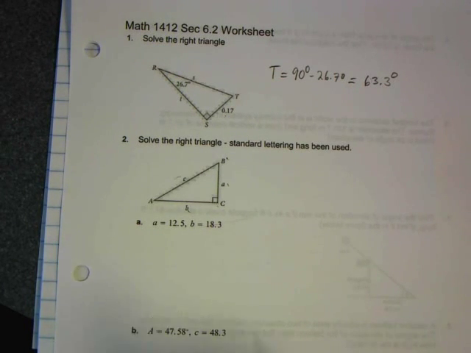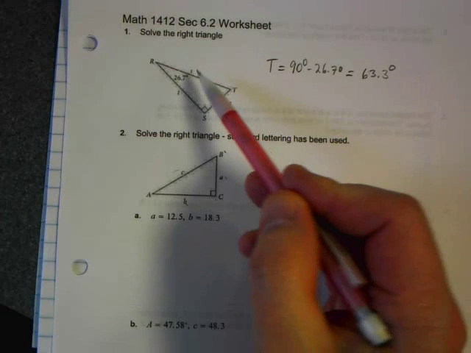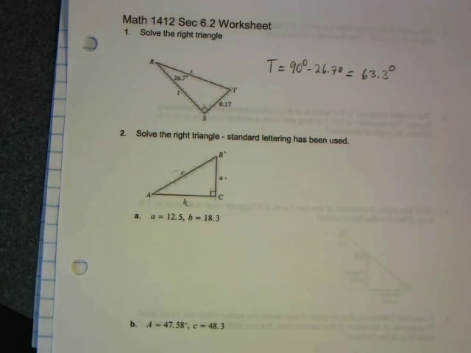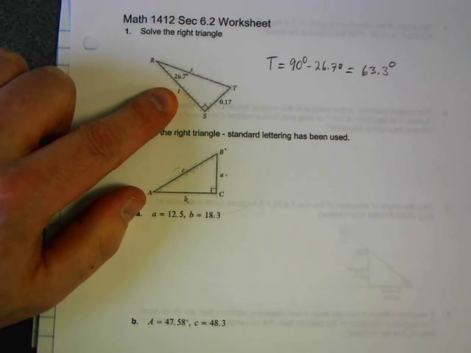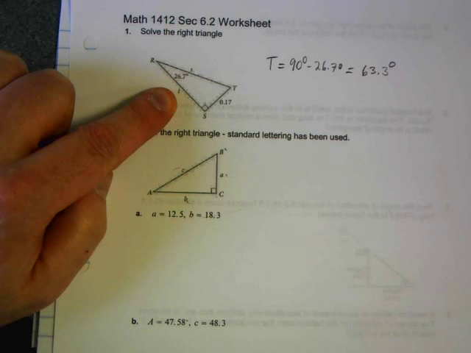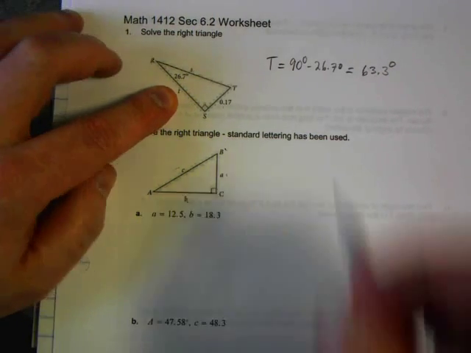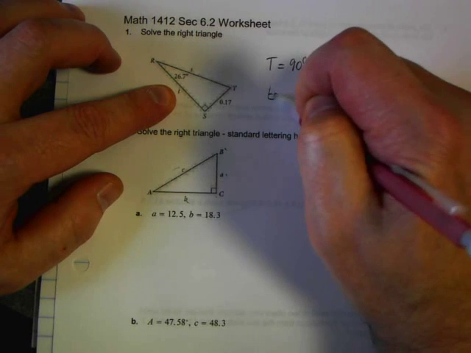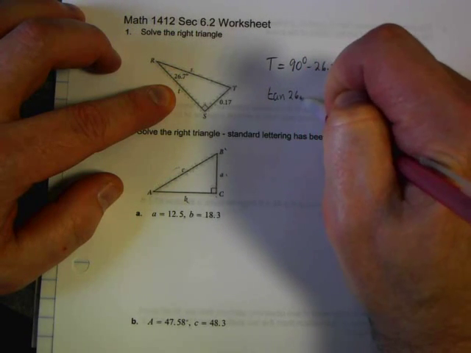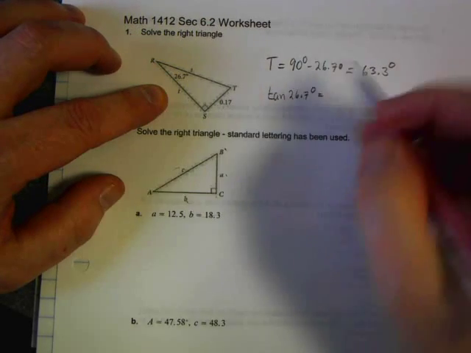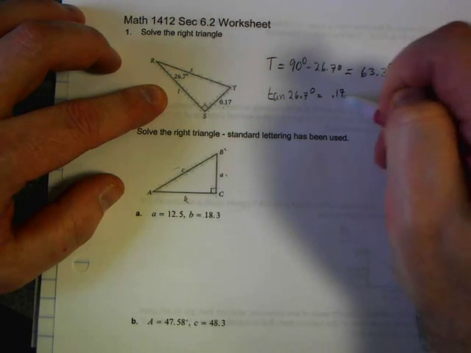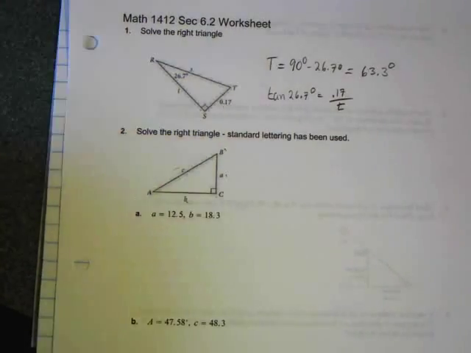And how about, which one do you want to find next? Do you want to find little s or little t? Little t, okay. What would you do to find little t? Tangent. So you would say tangent of 26.7 degrees is opposite over adjacent, so that's 0.17 over little t.